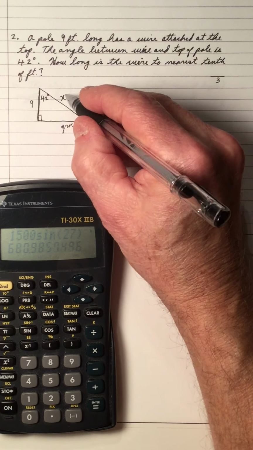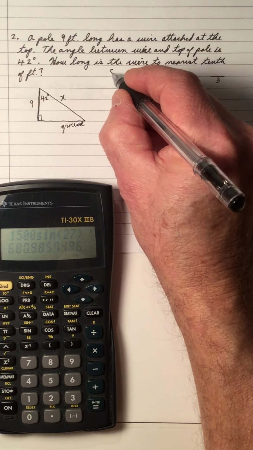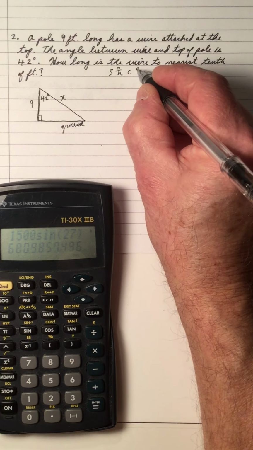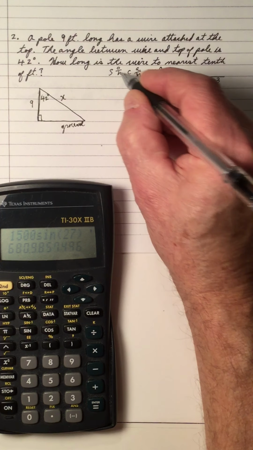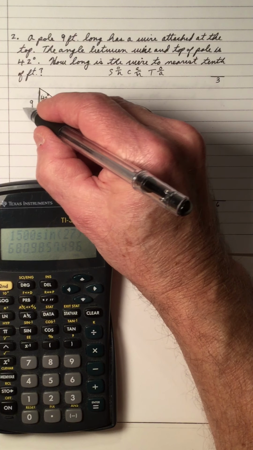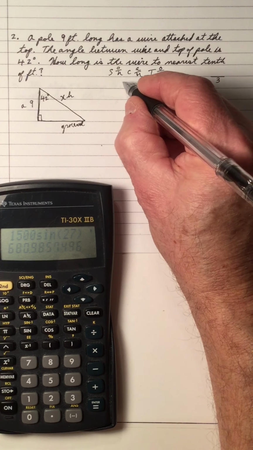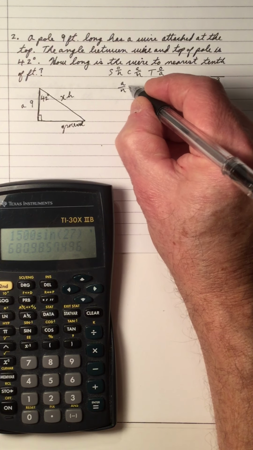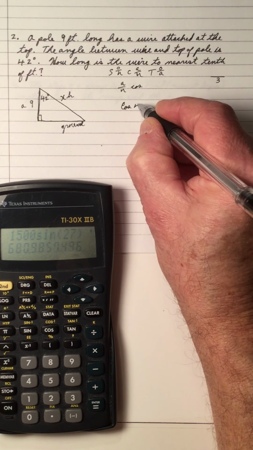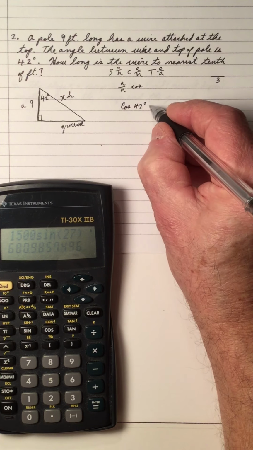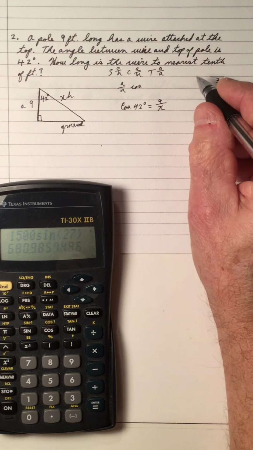And we want to find what x is to the nearest tenth of a foot. Sine is opposite over hypotenuse, cos is adjacent over hypotenuse, tan is opposite over adjacent. So in terms of this angle, this side is adjacent, this side is hypotenuse. So adjacent over hypotenuse is cos. So the cos of the 42-degree angle is adjacent, which is 9, over x.